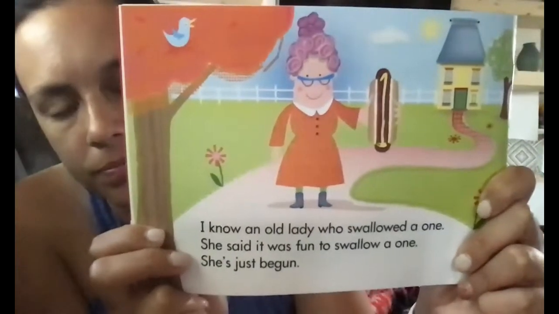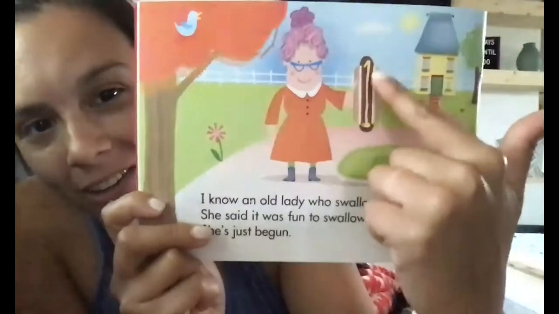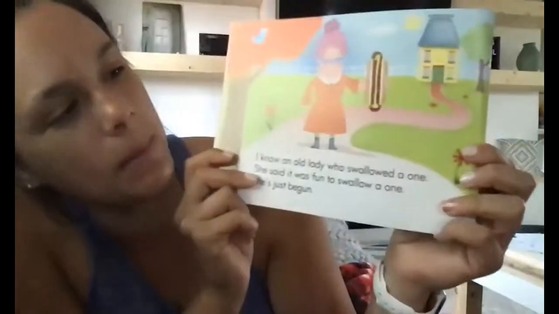Can you find the number one on that page? Yeah, it's right here on the hot dog. So that probably means that she ate the hot dog. Oh.